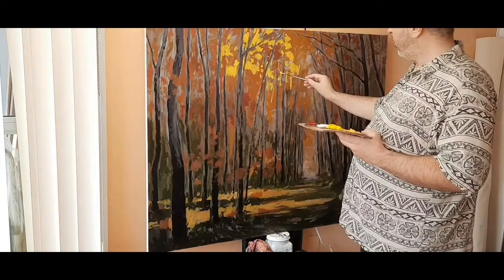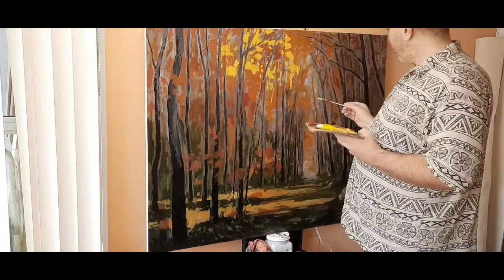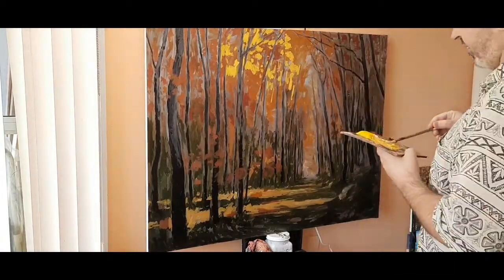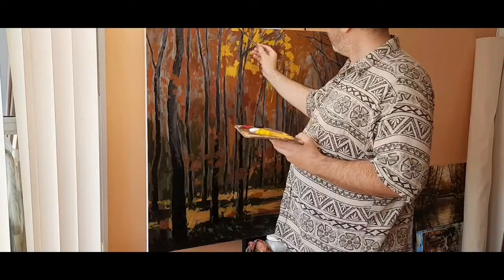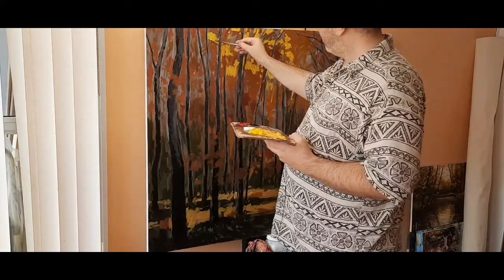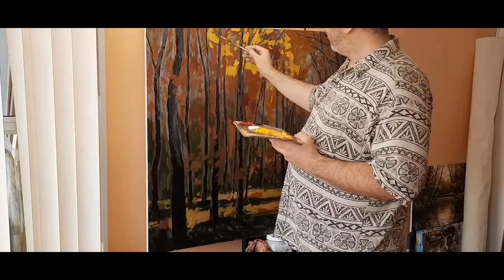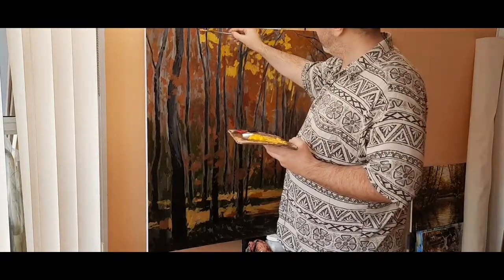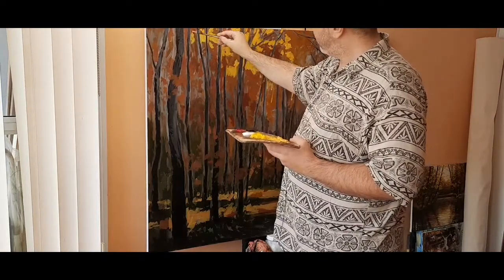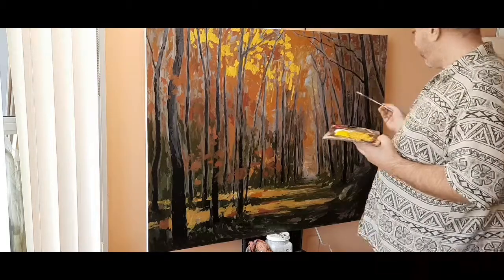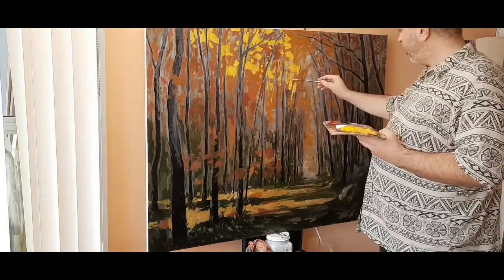Not too much of a light or highlight just yet. That's going to come at the end. The mid-tone, and lighter mid-tone, but mainly the mid-tone, is where a lot of saturated, diverse, varied colors exist.